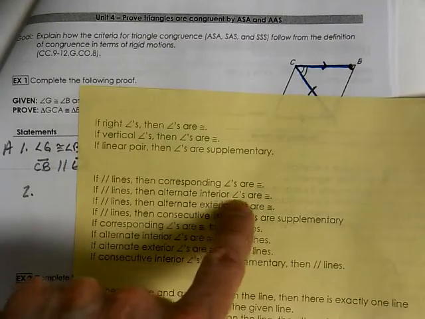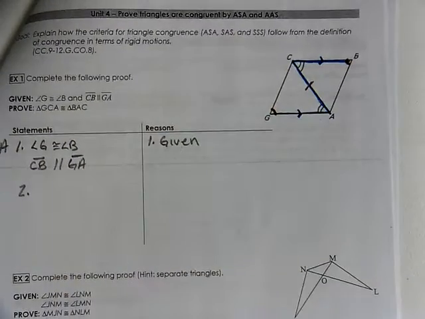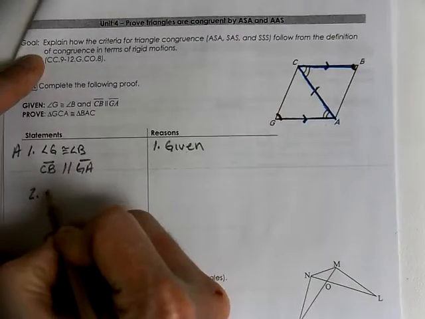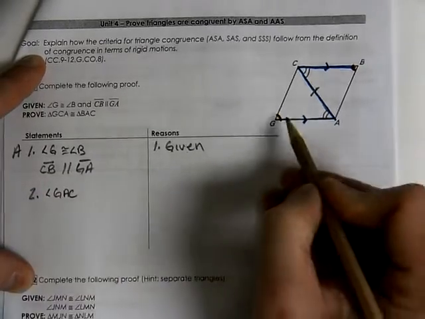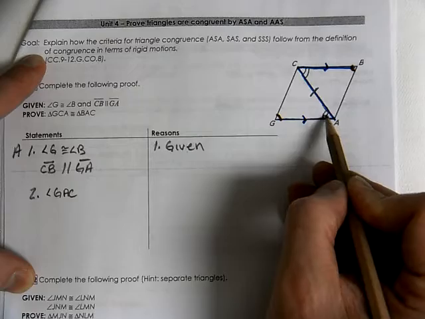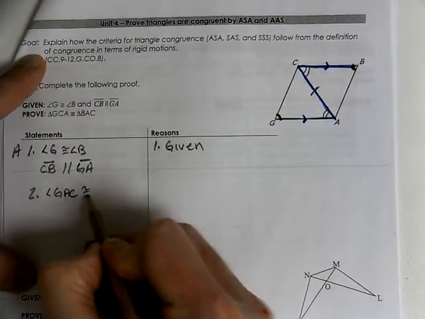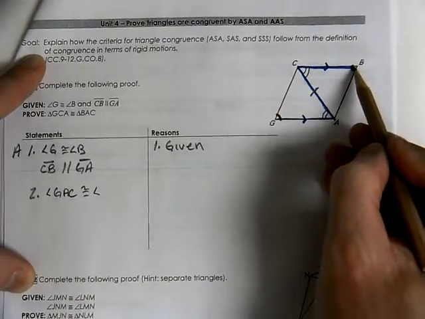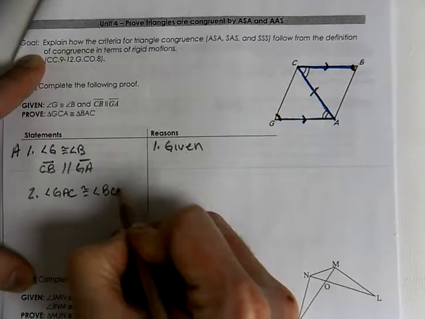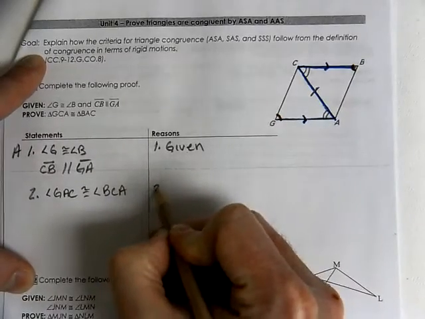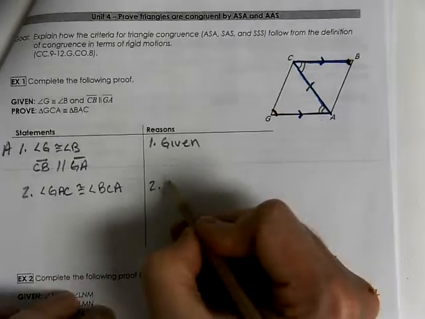So we have alternate interior angles that will be congruent, and we labeled those in our picture. So we know that angle GAC, the red, the two ticker, and this one up in the corner, has to be congruent to BCA. The reason those angles have to be congruent is because of those parallel lines.